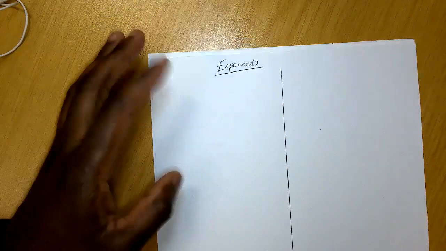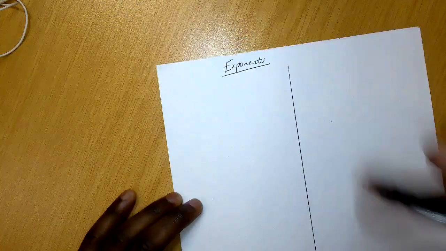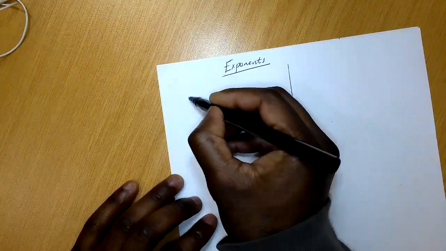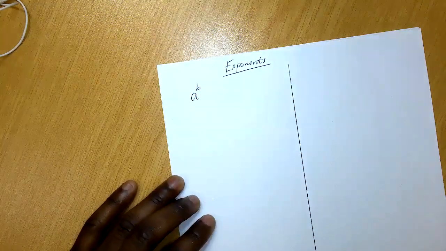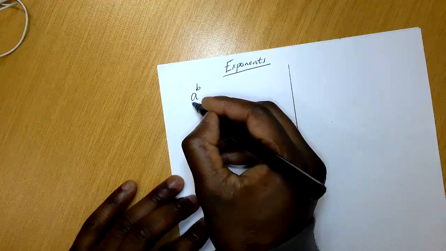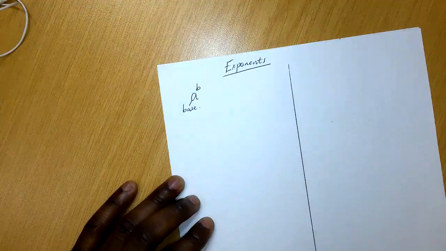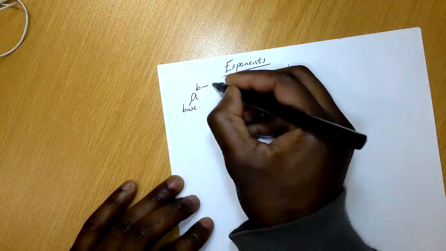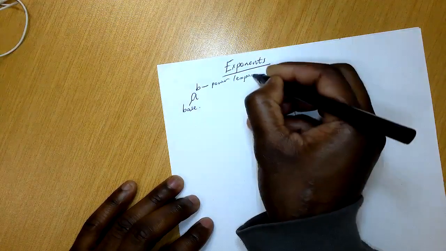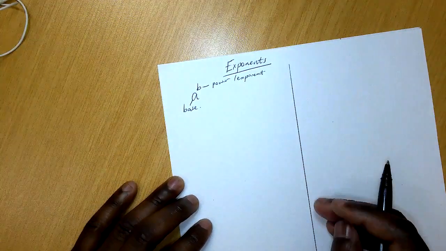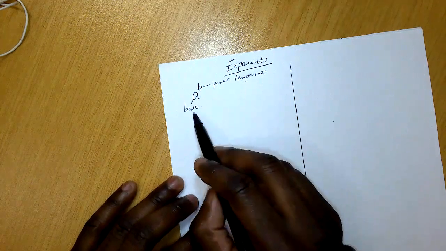Okay, so now we are starting on exponents. When I talk of exponents, these are in the form of a to the power of b. So what you'll have here is what we call a base, and here we call it a power or an exponent. So whatever you have is a power, and here is a base.